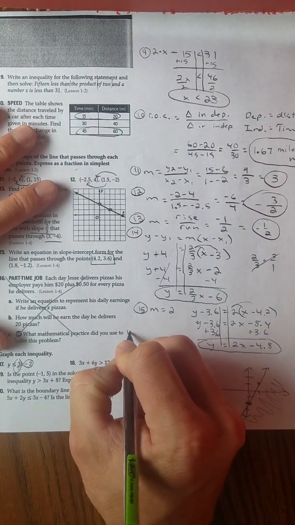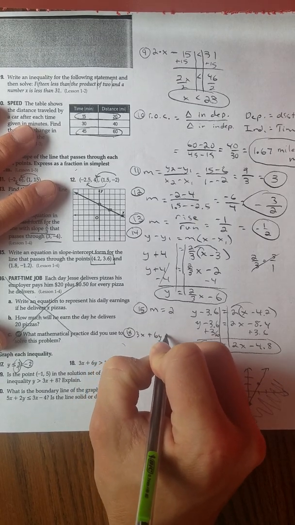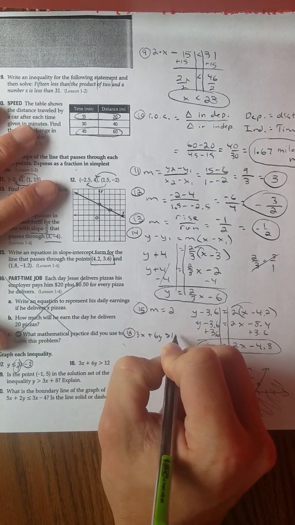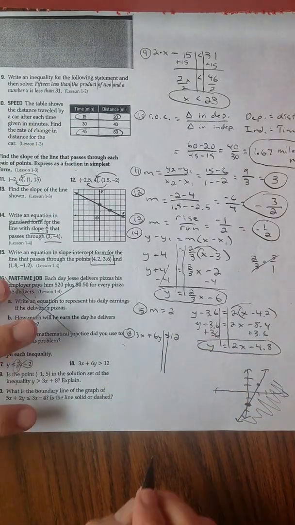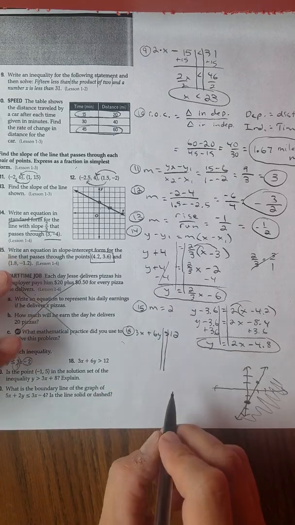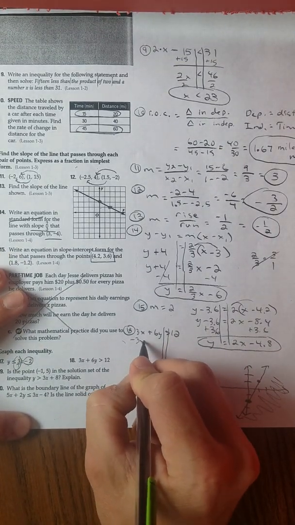18, same concept, different work though, because 18 does not start out in slope-intercept form. Excuse me. So we have to convert. We have to get the y by itself in order for this to be in slope-intercept form. So a little bit different method here.